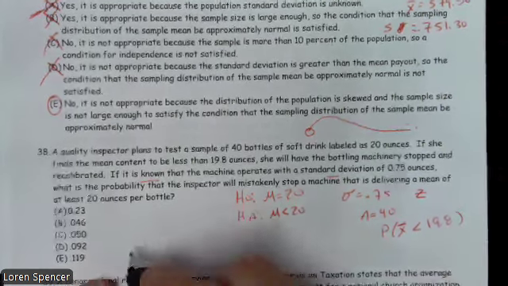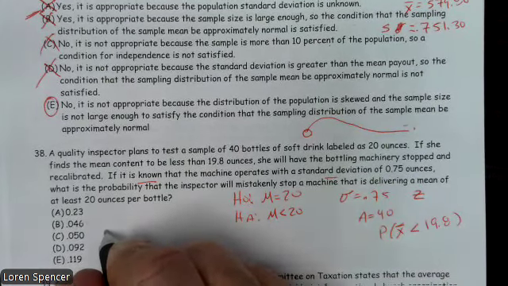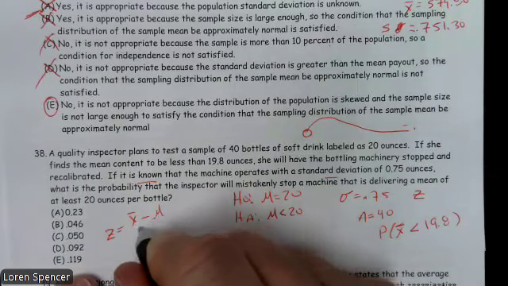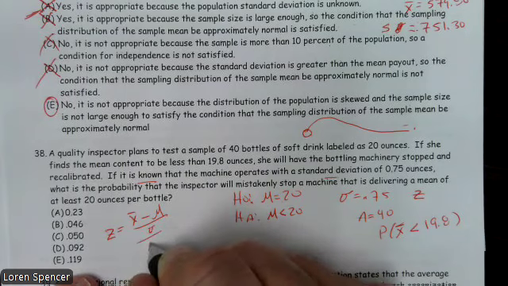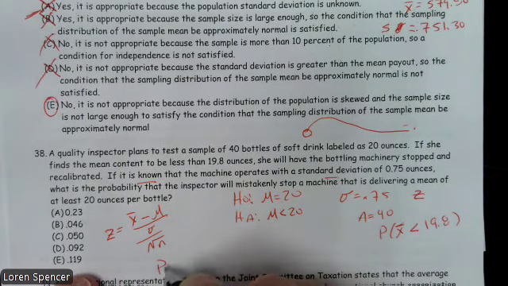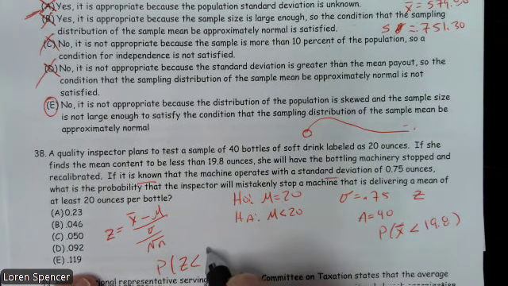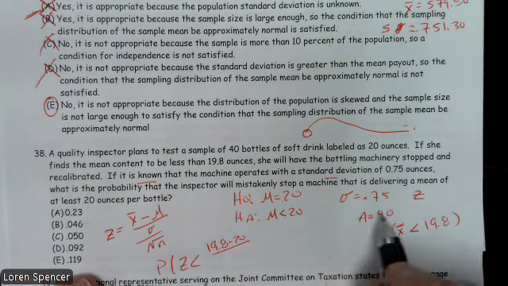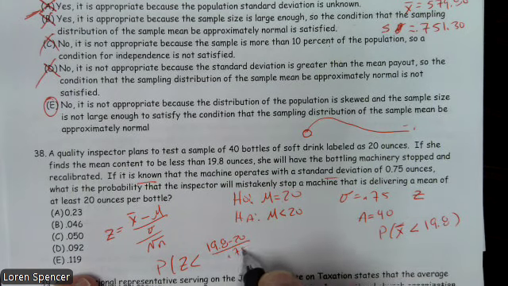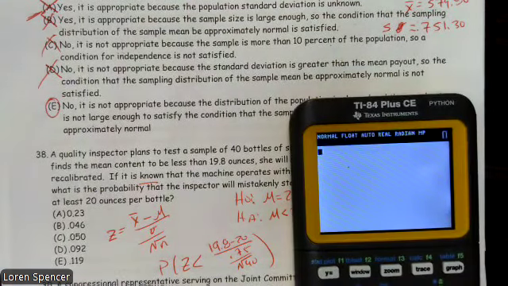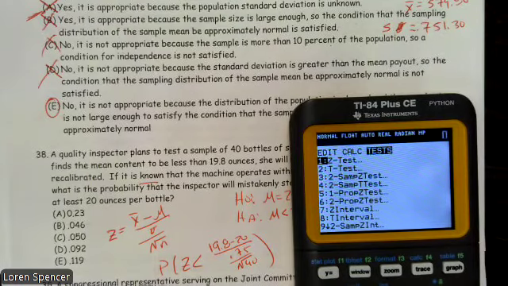All right. So z equals x bar minus mu over standard deviation divided by square root of n. So the probability that z is less than 19.8 minus 20 over 0.75 divided by the square root of 40. I'm only writing it down this time because this is different than the t-test, but we're just going to go stat, test, z-test.